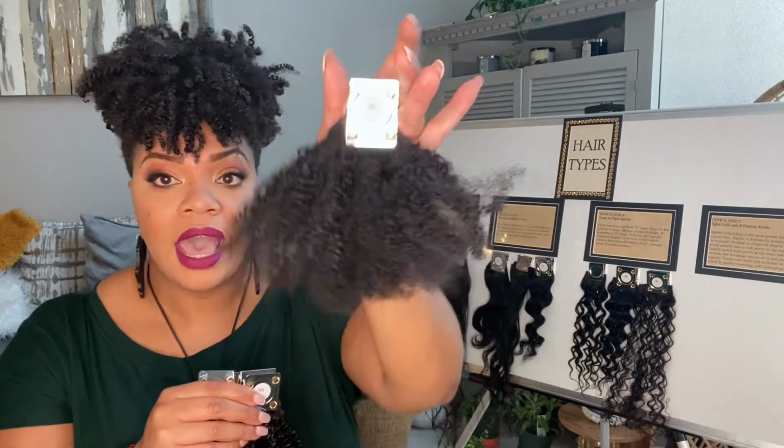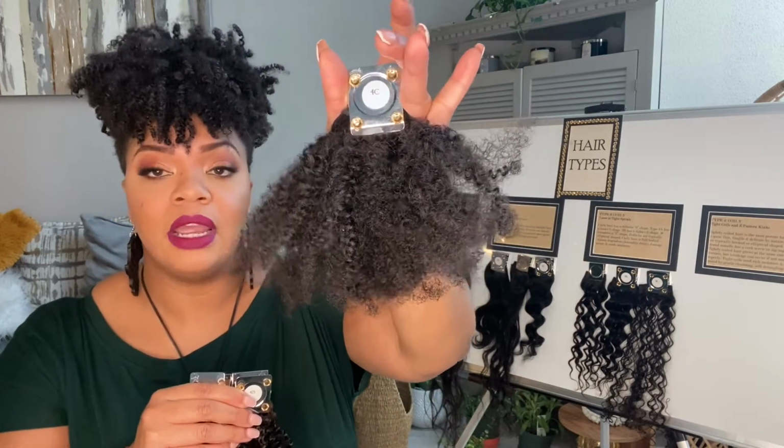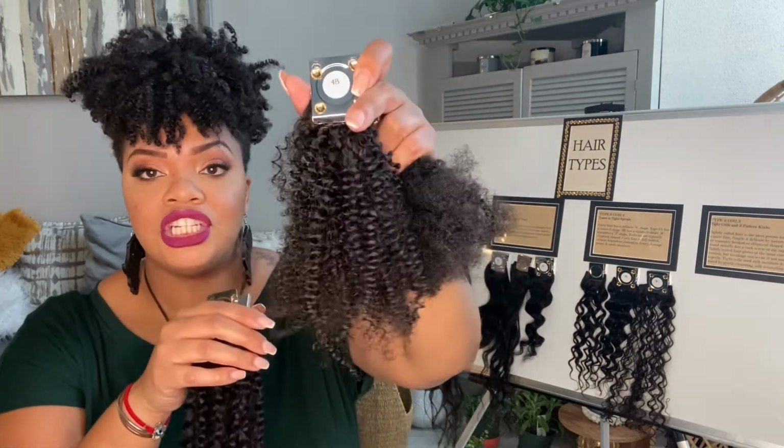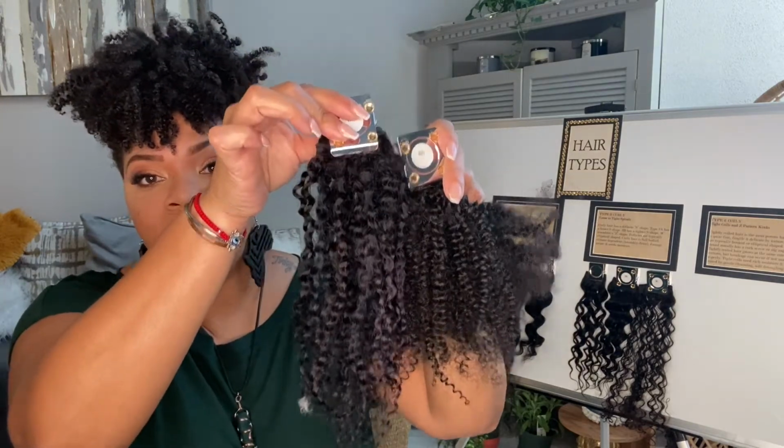Also, you see how little shine it has. Again, this is human hair. It's not going to reflect a lot of sheen. What does that mean? I need to put that shine back into my hair. I need to put that moisture back into my hair type and texture.